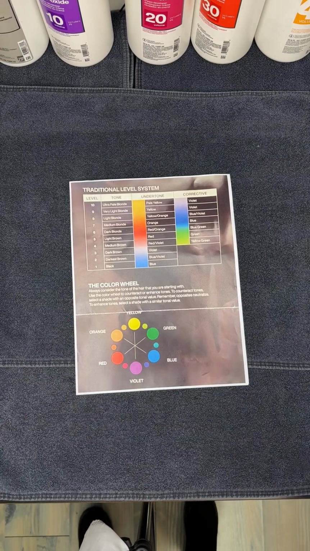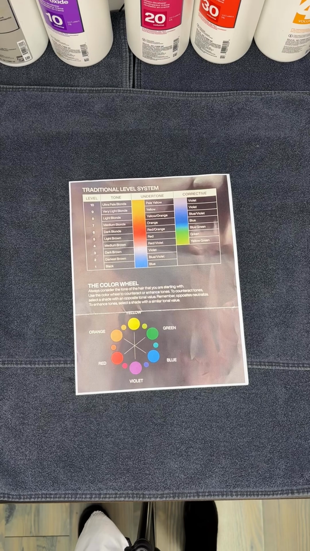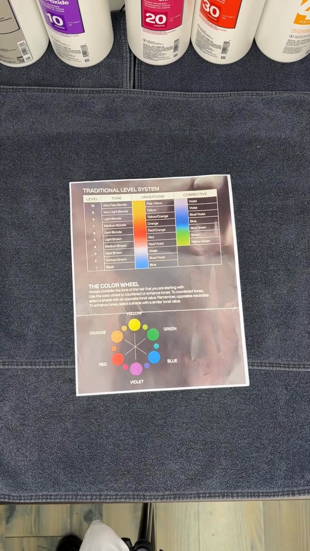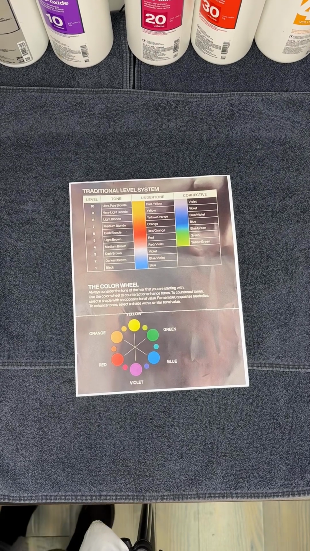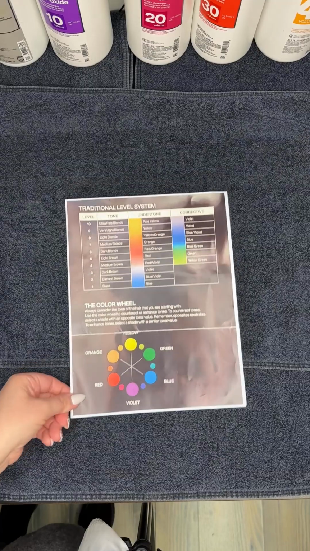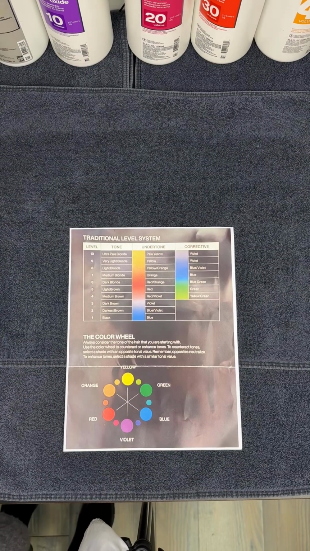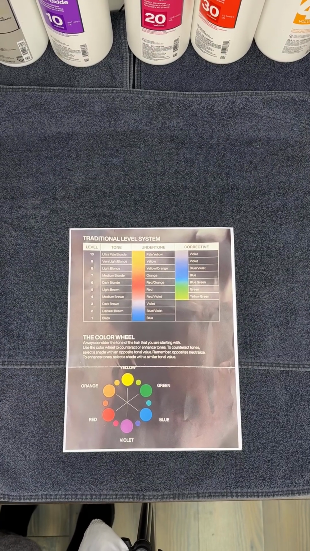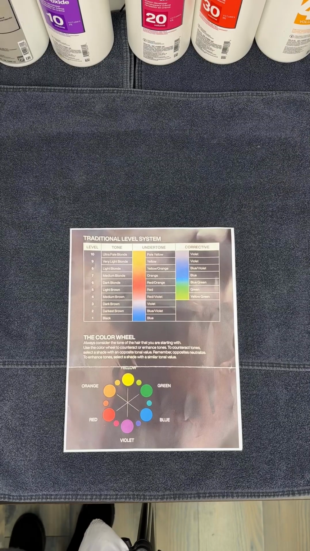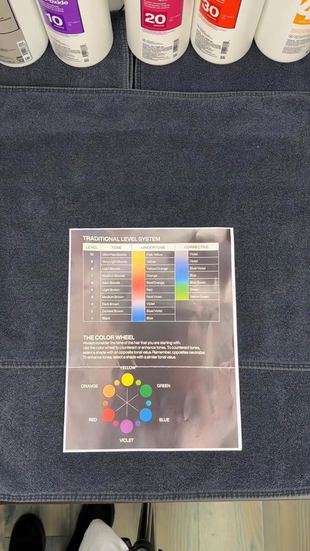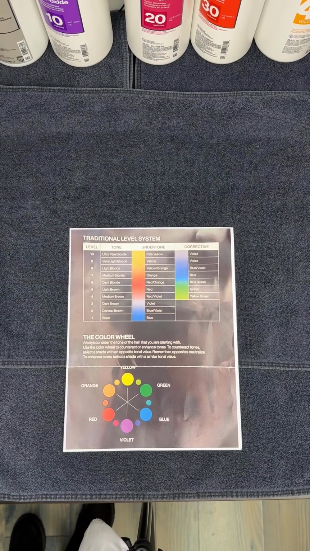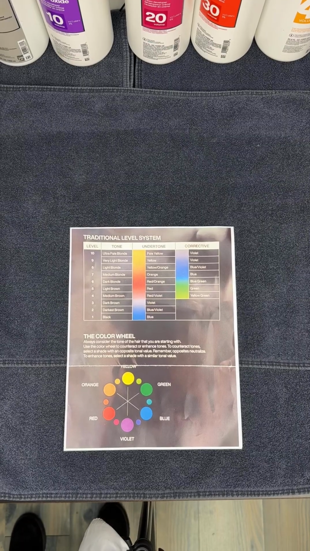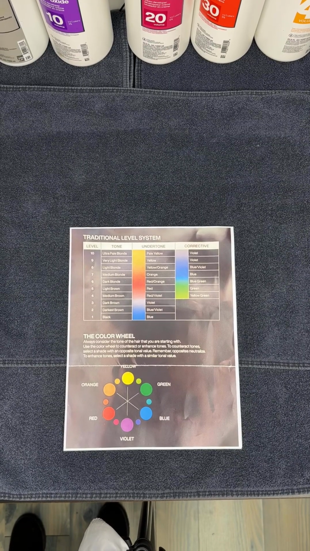So if you understand which colors neutralize other colors, you are in a great position to give your guest what they want. And I think you need to practice neutralizing colors on swatches so that you understand how much pigment is necessary to neutralize the color and how much neutralization you want.